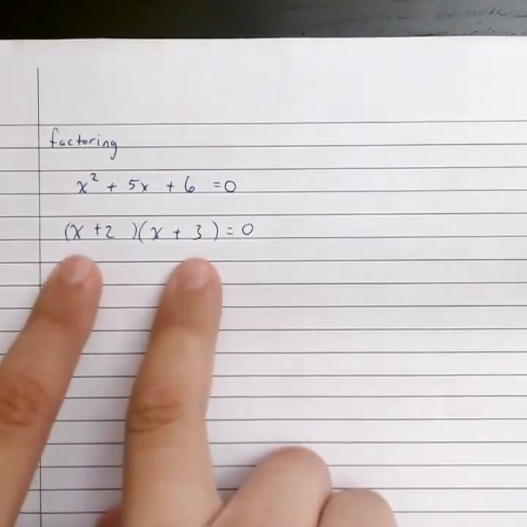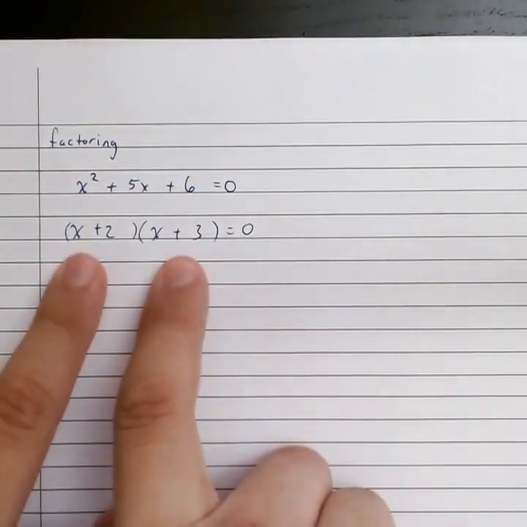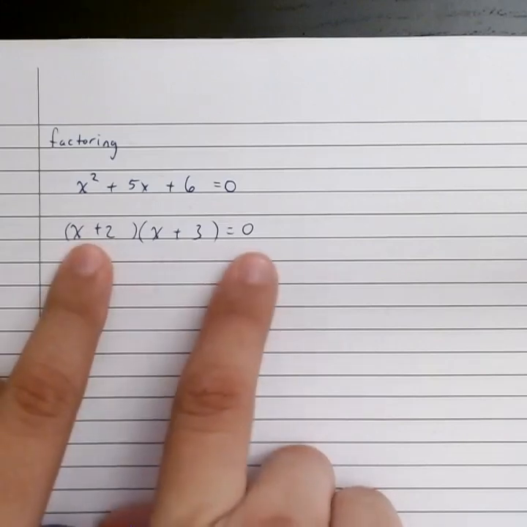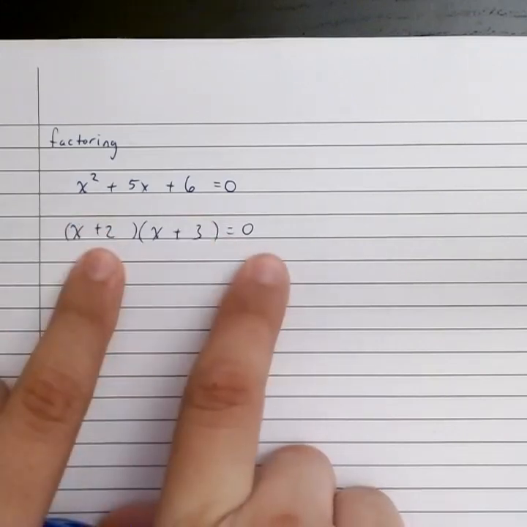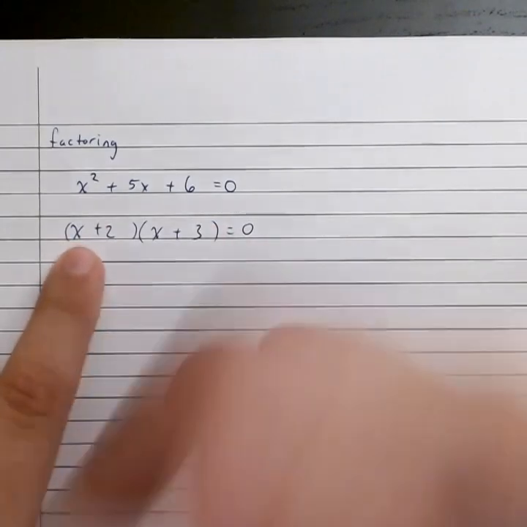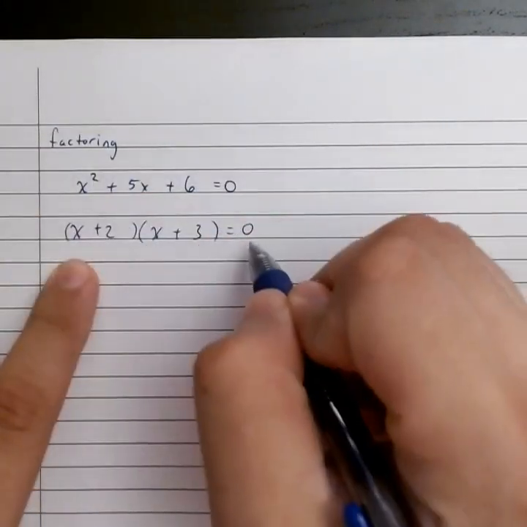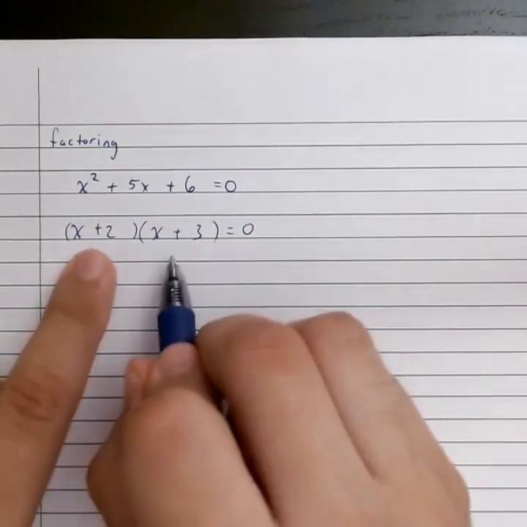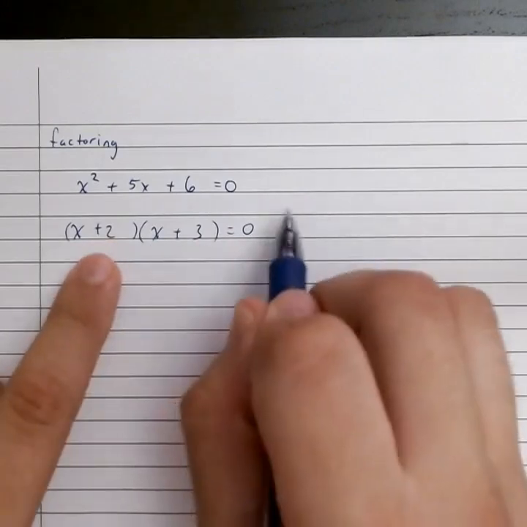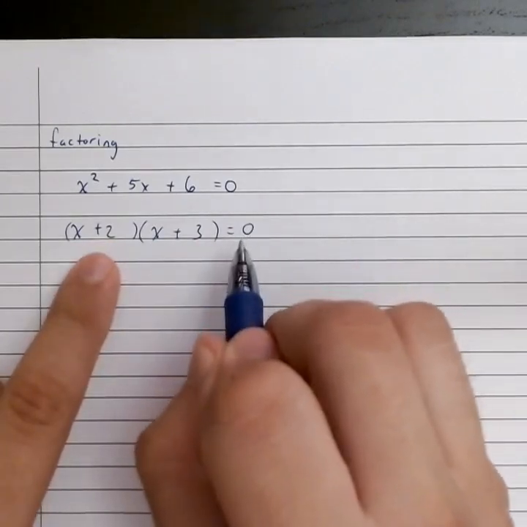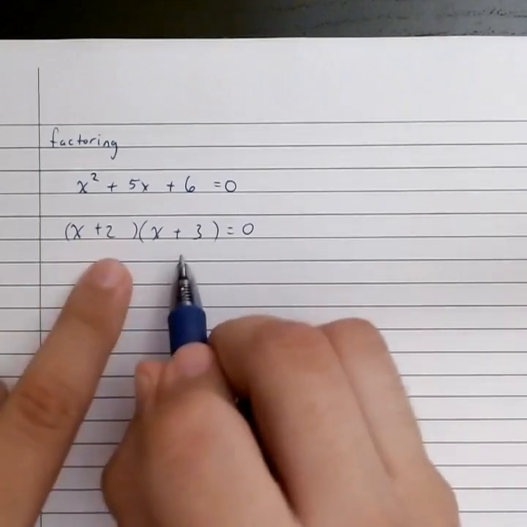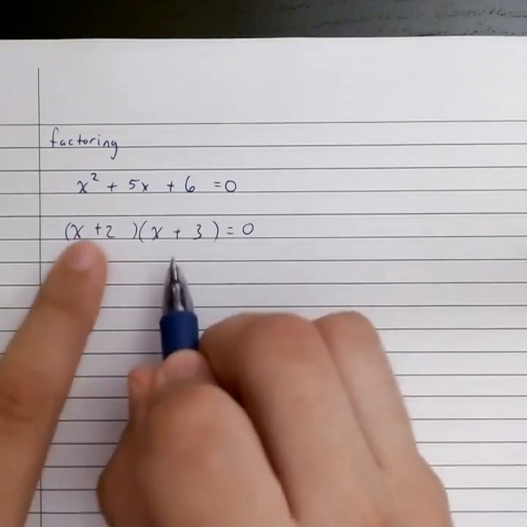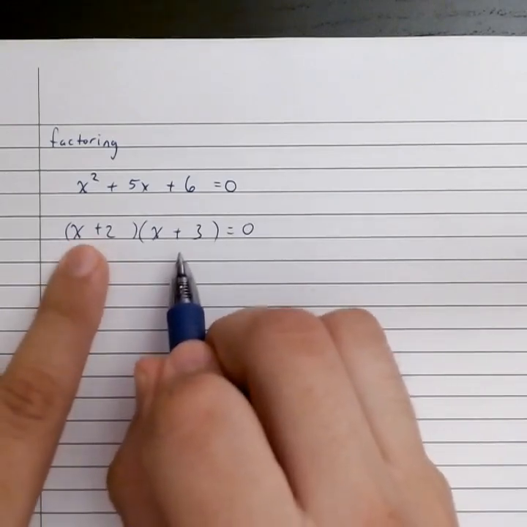Now that I've broken this apart into two smaller pieces, I can say the product of these two things is equal to 0. This times this is 0. Well, if I multiply two things to give me 0, one of these has to be 0. Because if they're both positive, the product of two positive numbers would be positive, not 0. If they're both negative, the product of two negative numbers is positive, not 0. And if one's positive and one's negative, then I get a negative answer.